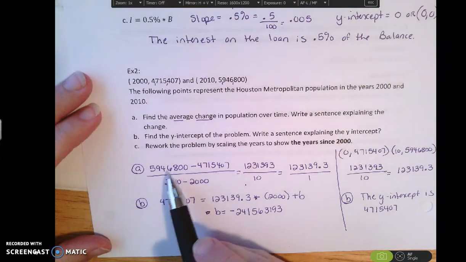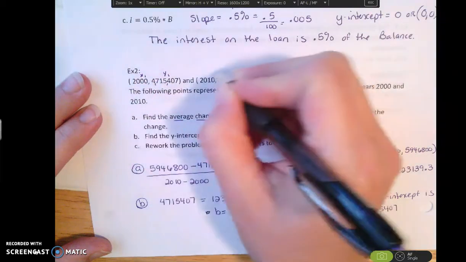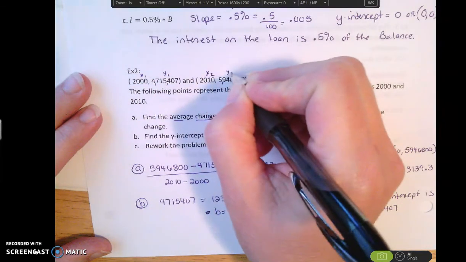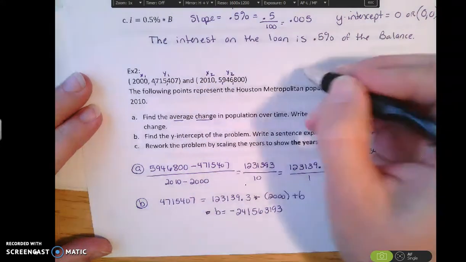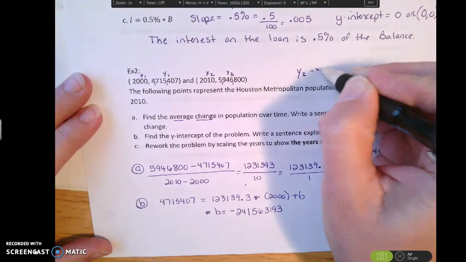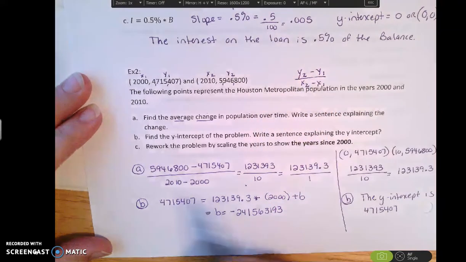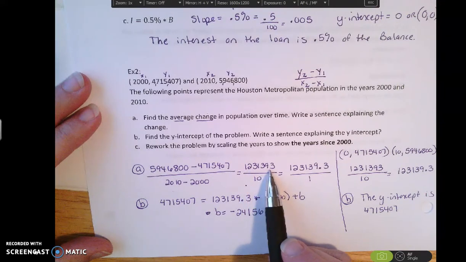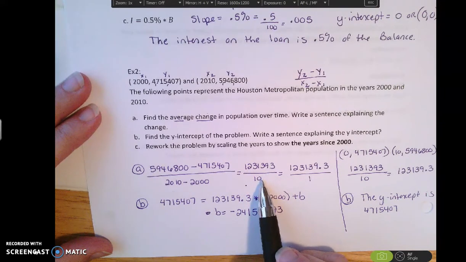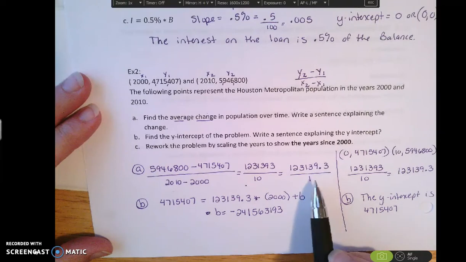So we're going to do our slope. This is going to be x1, y1. This is x2, this is y2. If I substitute this into my slope formula, remember the slope formula is y2 minus y1 over x2 minus x1, I get 1,231,393 over 10, and that would be 123,139.3 over 1.